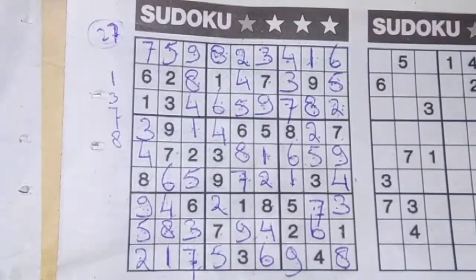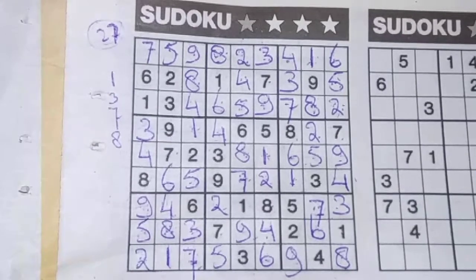Finish in 17 minutes. All right. Great Sudoku. Great Sudoku. Do you think so?